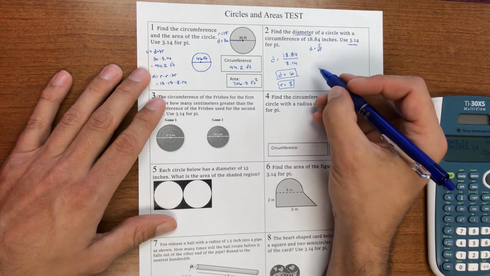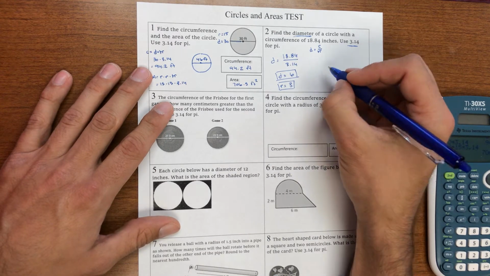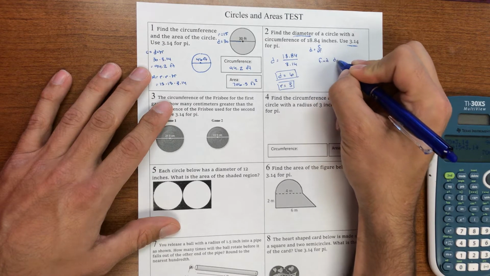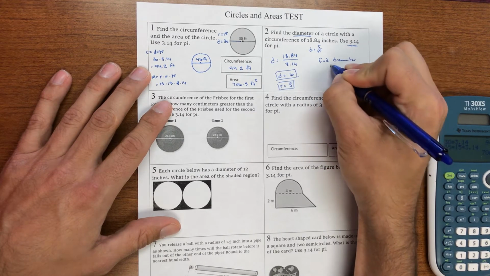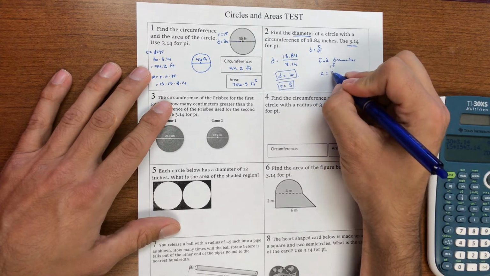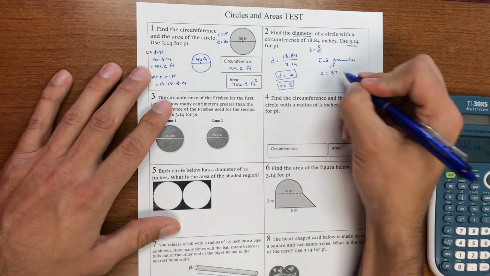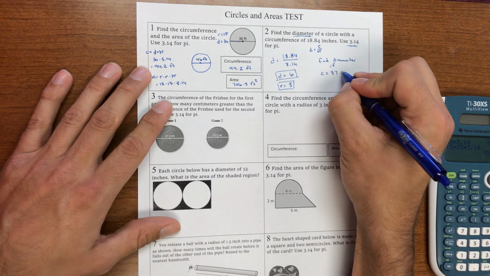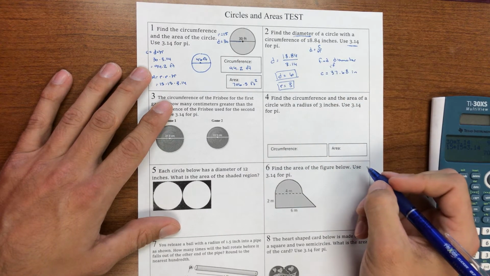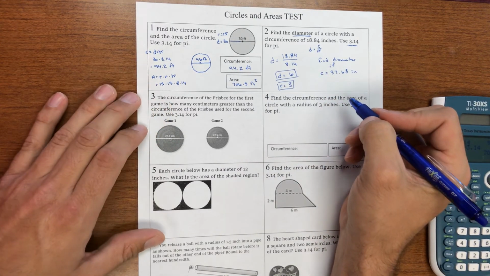So try this one on your own. Remember, you're working backwards from circumference, but this time, I want you to find the diameter, if the circumference is equal to, let's say, 37.68 inches. And what I want you to do is find the diameter for that circle. And I'll give you partial credit.